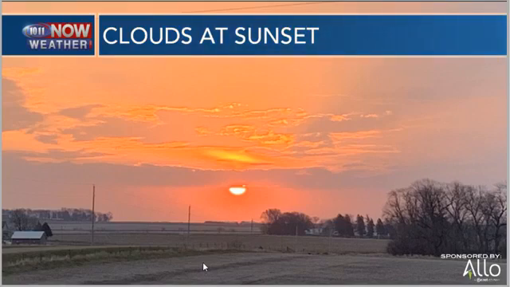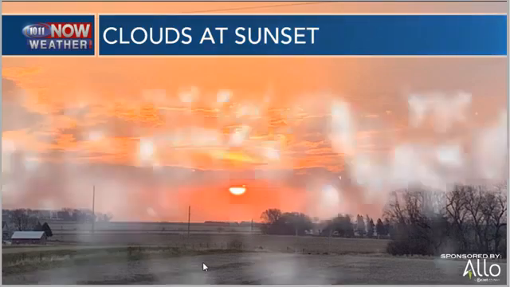Also, a lot of times it's the mid-level and the high-level clouds that give us the pretty sunrises and the pretty sunsets, because as the sun sets, the long-wave radiation, the orange and the reds and the pinks in the color spectrum actually start to get scattered by the atmospheric particles, so that's why we tend to see more red. And of course, when you have those type of clouds around, it enhances that.